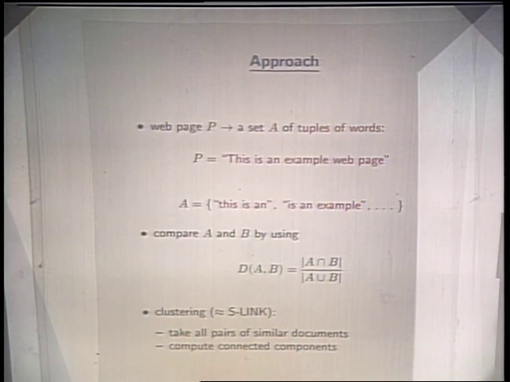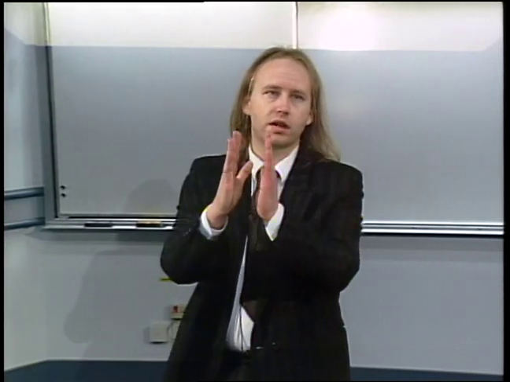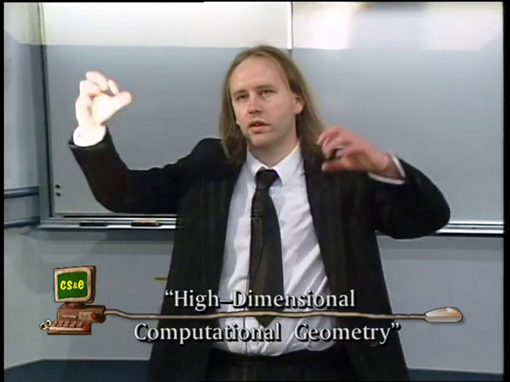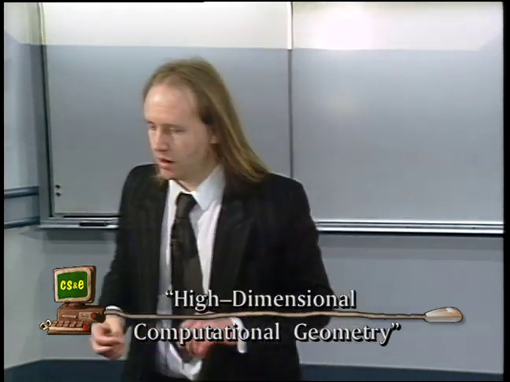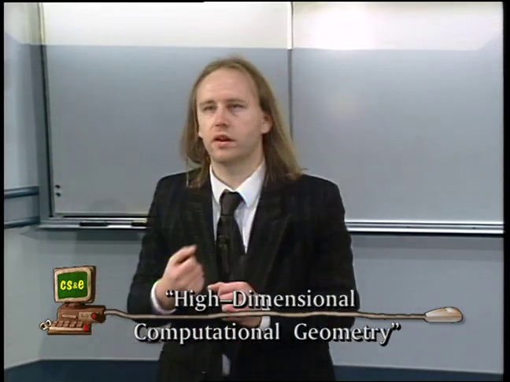Then we compare these two bags by using this similarity measure, just the intersection over the union. If the value of this measure is 1, it means that two things are very related; in fact, they are equal. If it is 0, that means that two things are disjoint and therefore dissimilar. This is the inverse of a metric, in a sense.